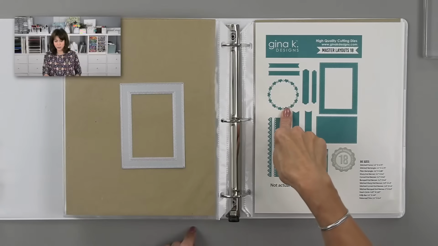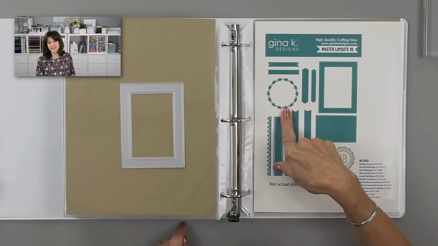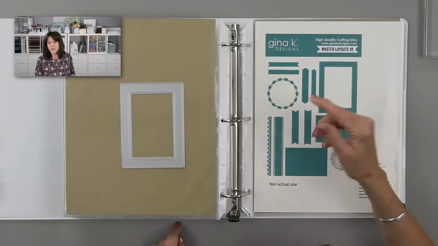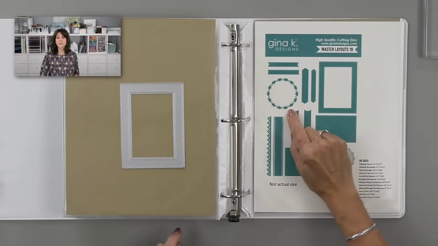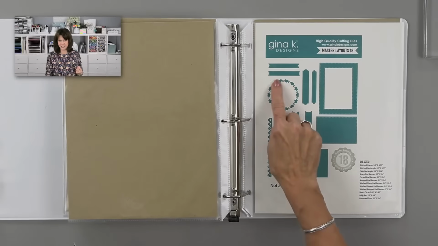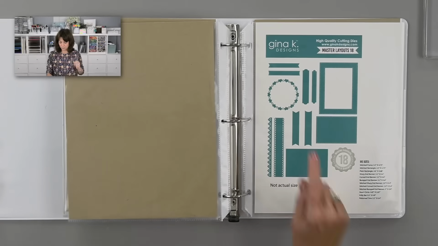I had made a card with this, but I actually mailed it to somebody. I was looking all over for it today because I wanted to share it with you. But I had mailed it to somebody, so I'm going to make a version of that card today, so you can see how to use this wreath.